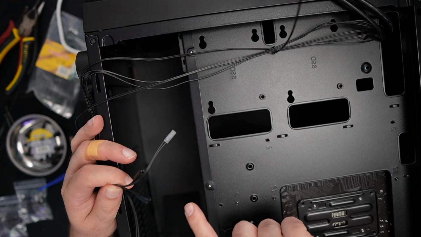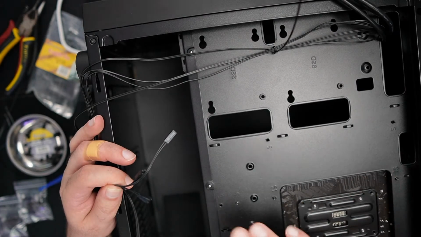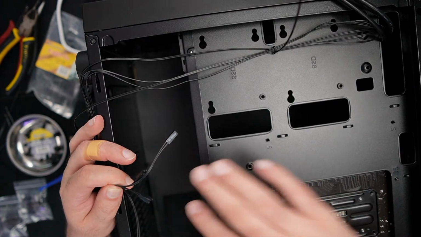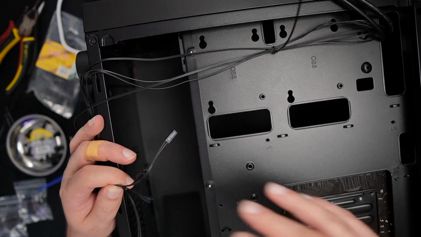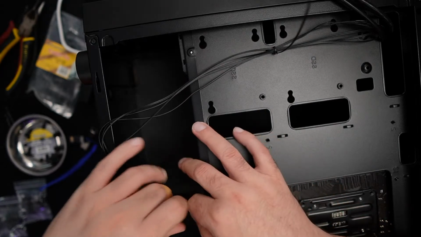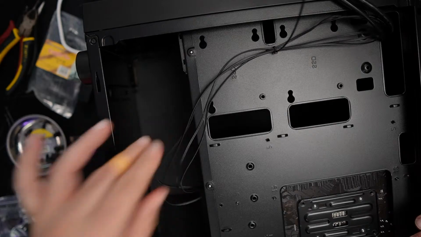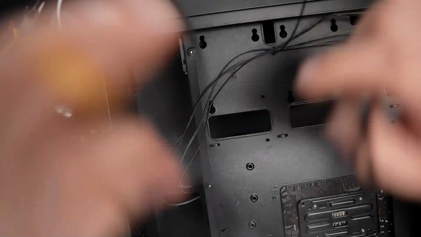If you're building this for the first time again, put the computer case upright. I'm doing this for the camera, but it's easier if you can see both sides of the case to know which hole you're going to be putting this into. You don't want to go putting something in a hole without looking. Wink, wink. All right, so anyway, put that across.